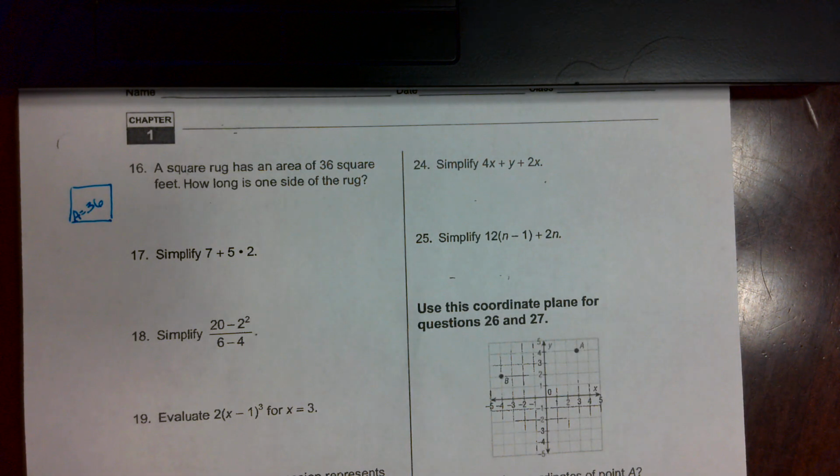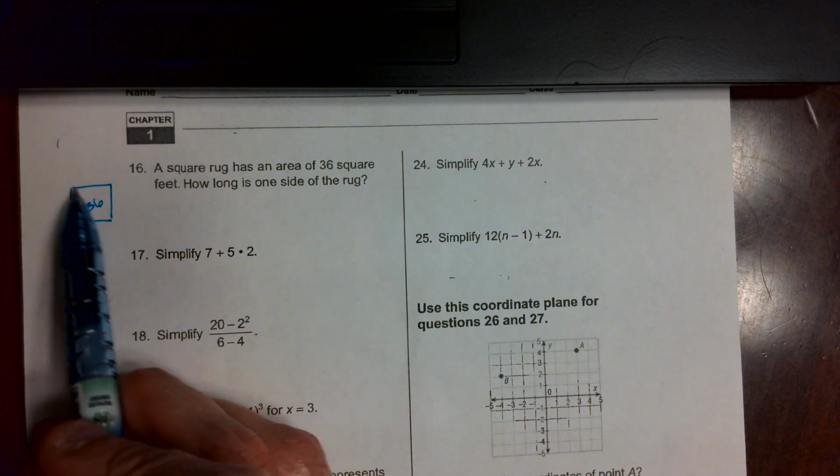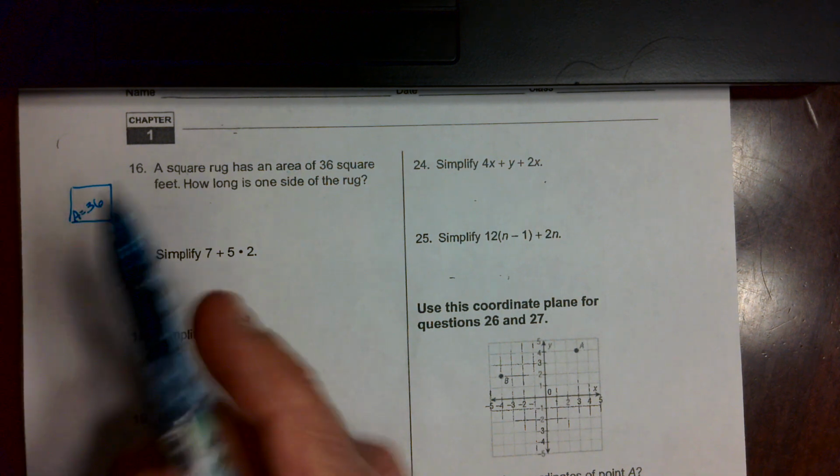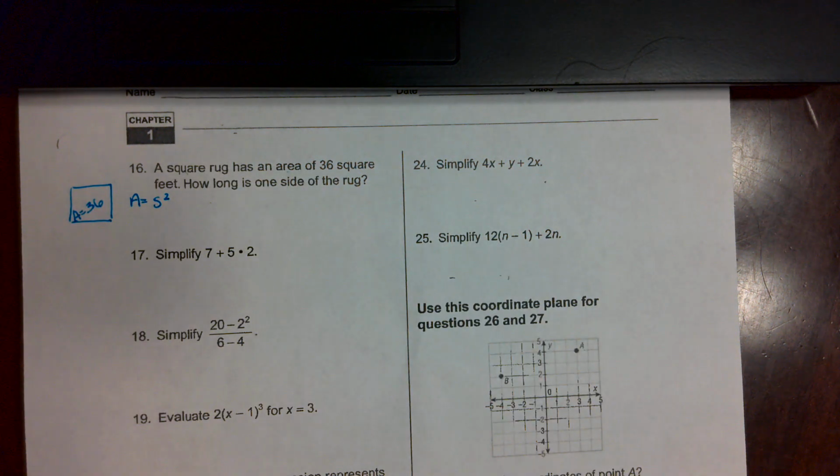36. Now remember, you're not dividing by 4 and telling me 9. That would be incorrect. That is if I would have said perimeter, okay? I'm talking area. Remember the formula for area of a square? It's s to the second. So how do you do this?